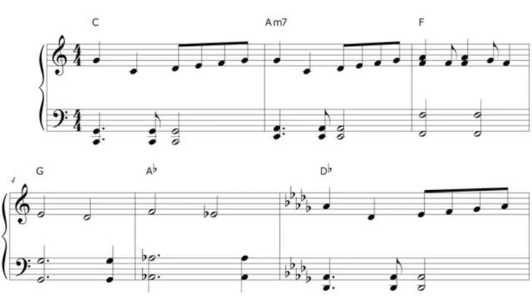It's a very simple chord sequence that goes through C, A minor 7, F, G, but then modulates into the key of D flat, so that the tonic chord stops being C and starts being D flat. I'll play it through. There's the modulation, and then we're into D flat.